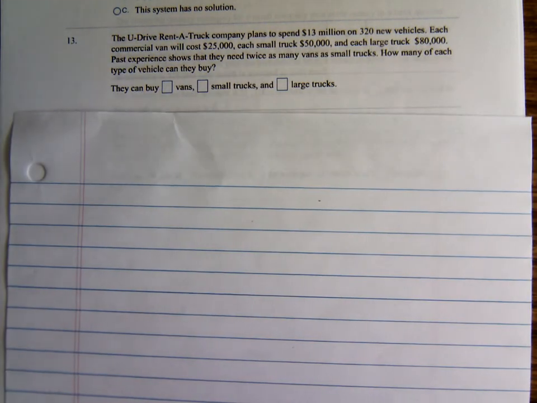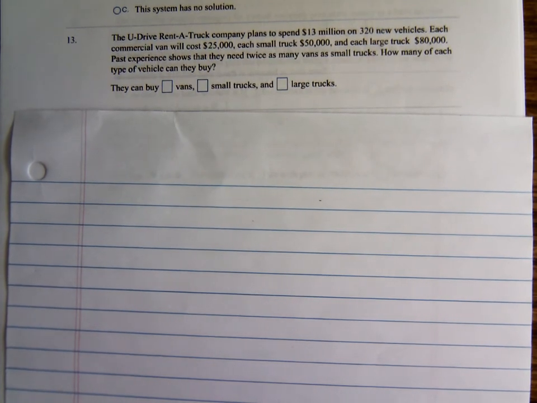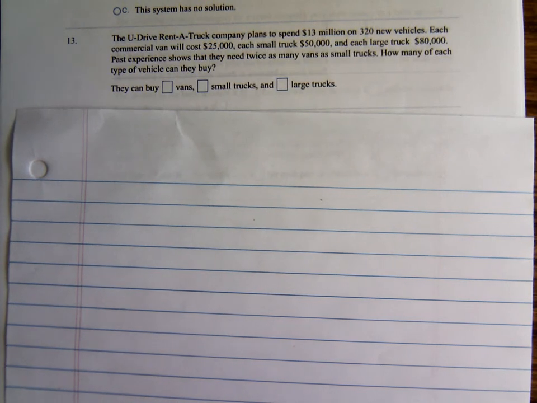First problem I'm doing here, the U-Drive Rent-A-Truck Company plans to spend $13 million on 320 new vehicles. Each commercial van will cost $25,000, each small truck $50,000, and each large truck $80,000. Past experience shows that they need twice as many vans as small trucks. How many of each type of vehicle should they buy?